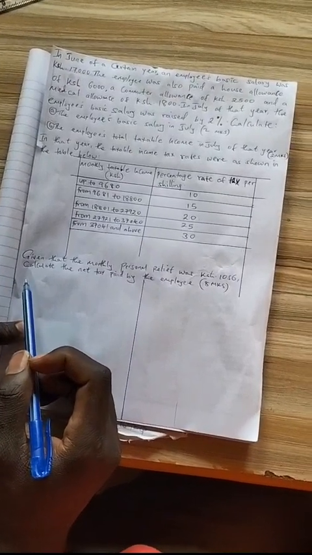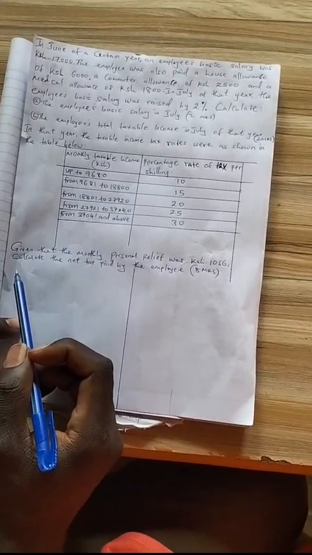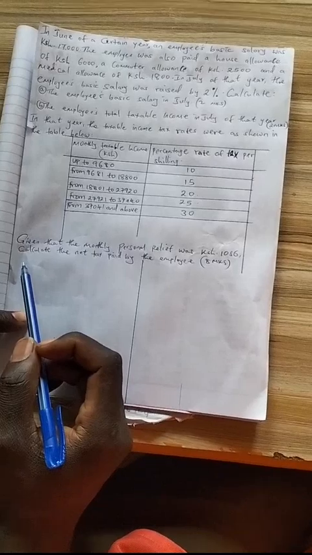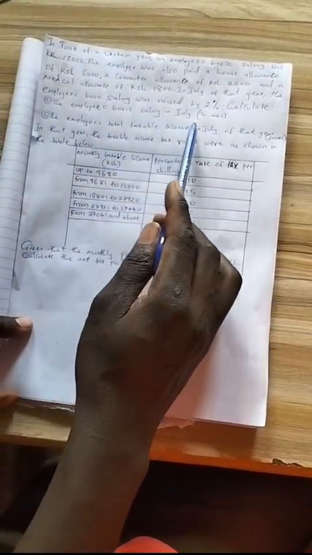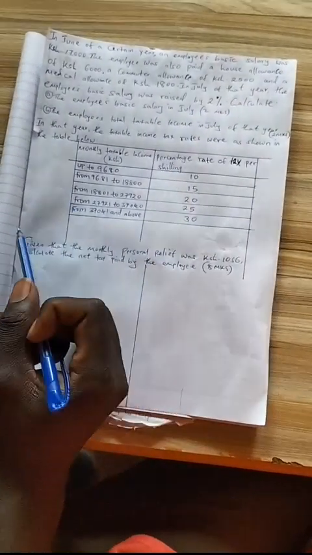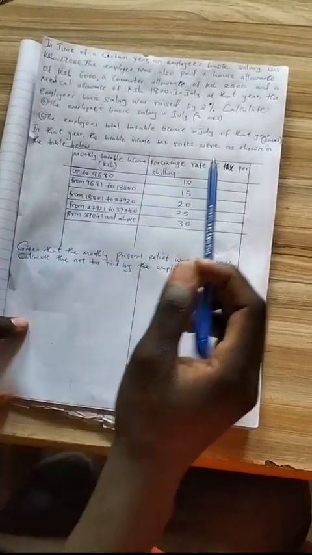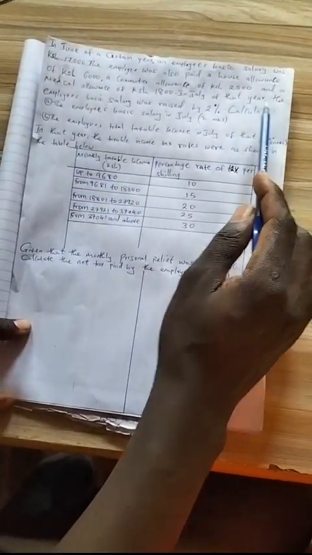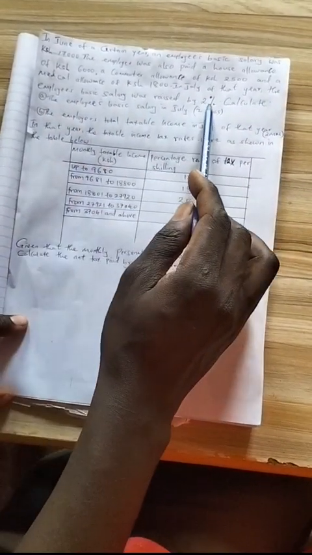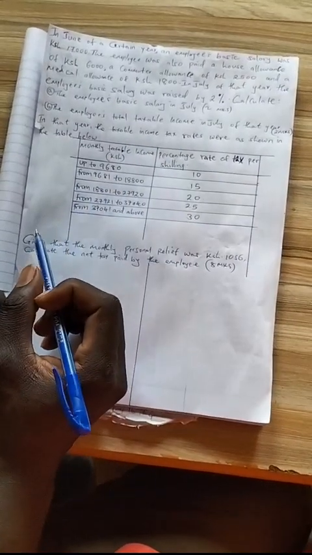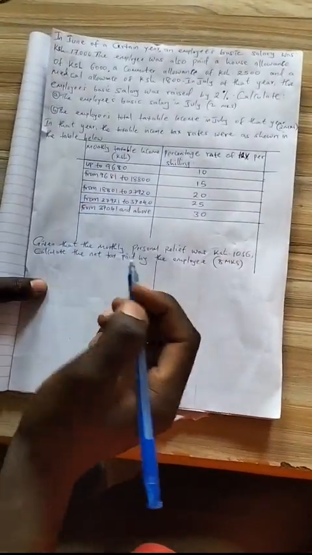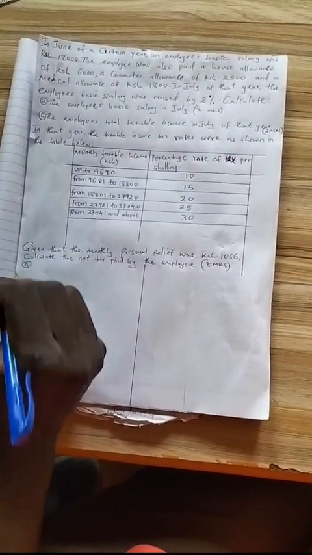So in this question, we start tackling the first question, number A. We calculate the employee's basic salary in July. Considering that in July of that year the employee's basic salary was raised by 2%, we are supposed to calculate the basic salary considering that increase.